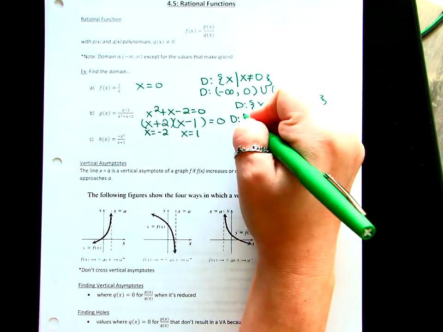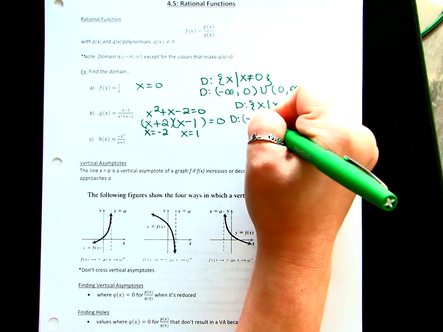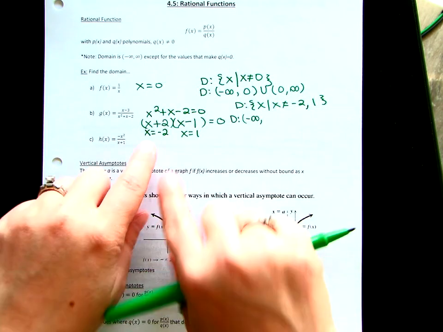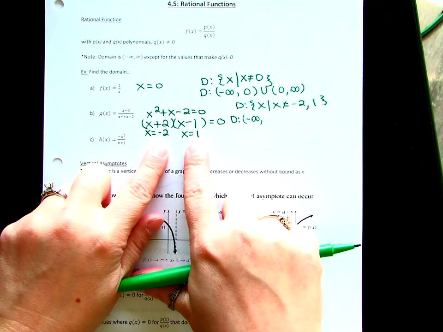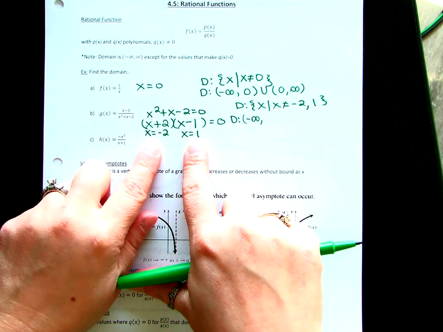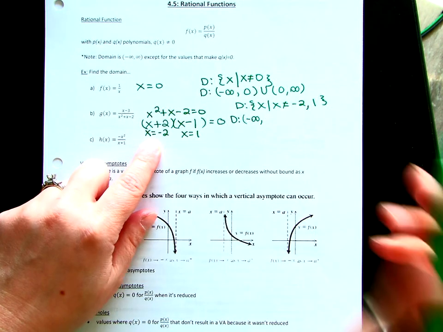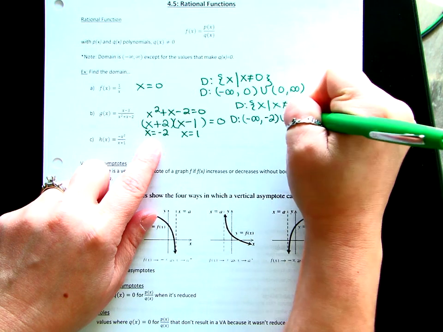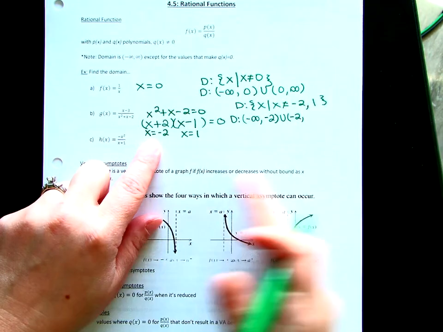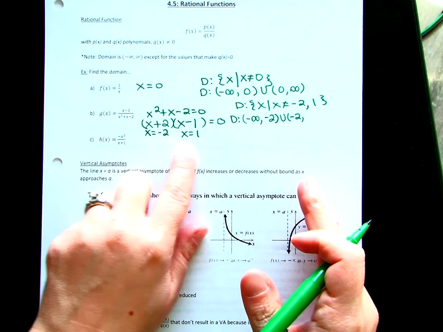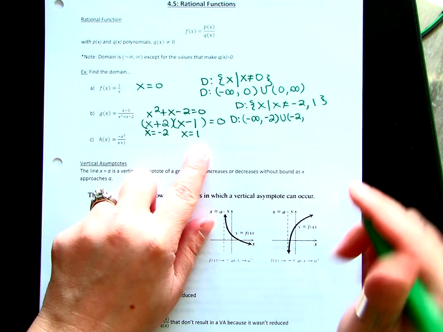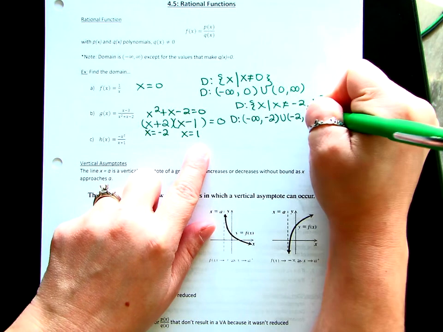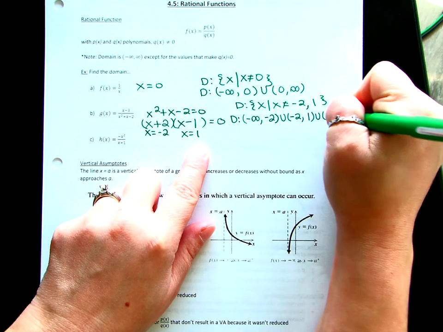So you still start with your lower limit, and you go negative infinity up until you hit your first trouble spot. The first trouble spot we're going to hit is going to be negative 2, because negative 2 is less than 1. So we'll hit negative 2, we'll union, we'll go negative 2, and then we keep moving on our interval until we hit our next trouble spot, which will be positive 1, union, and then 1 to positive infinity.